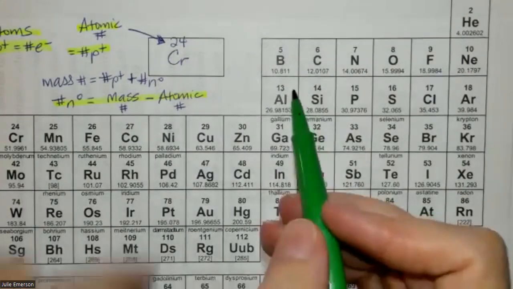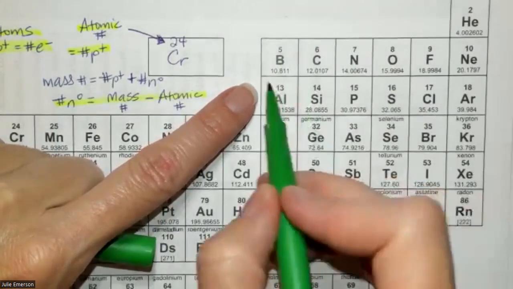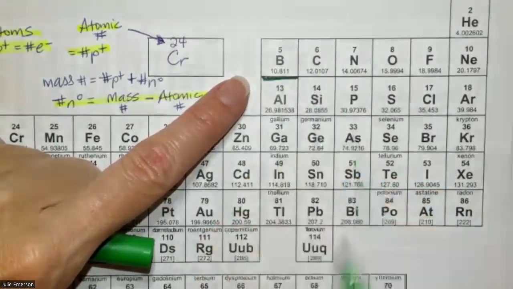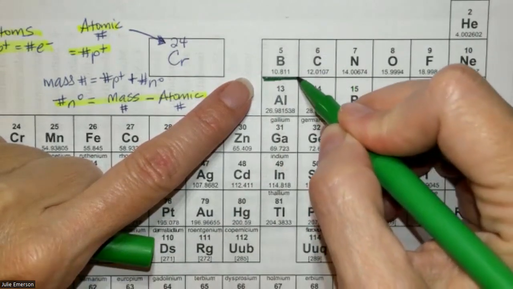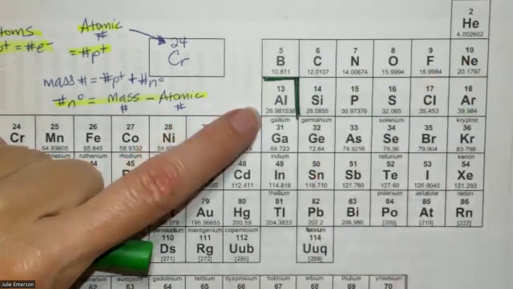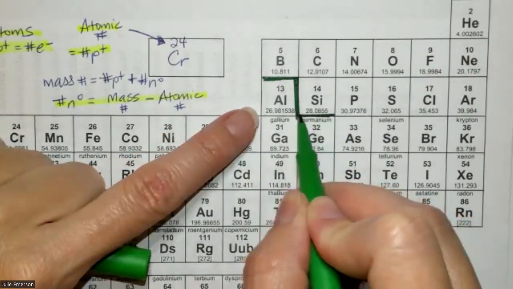If I look here, some element names we should know: boron and aluminum. Right between the two, I'm going to draw a line, and I'm going to make a stair step. So now between aluminum and silicon going down, I'm going to draw that line. All right, silicon, germanium, don't need to know germanium.